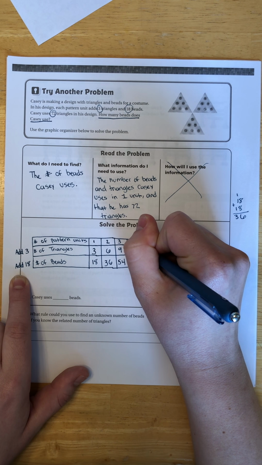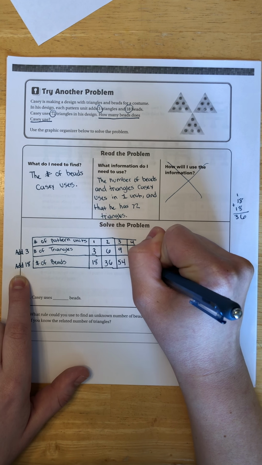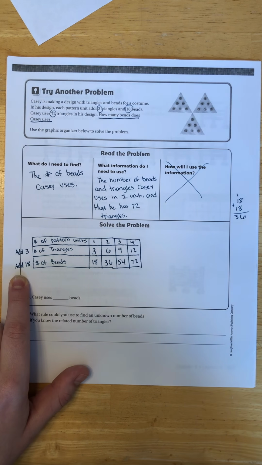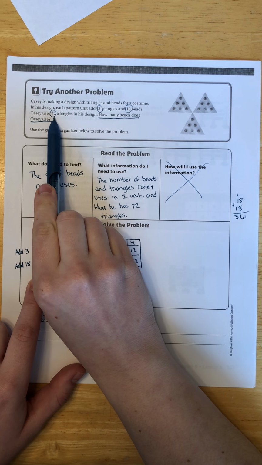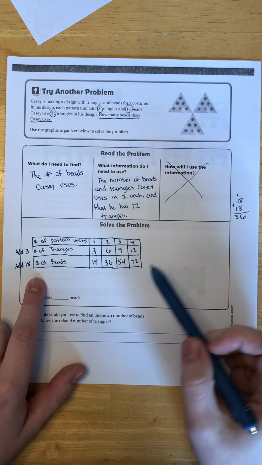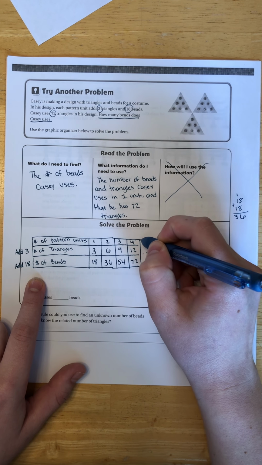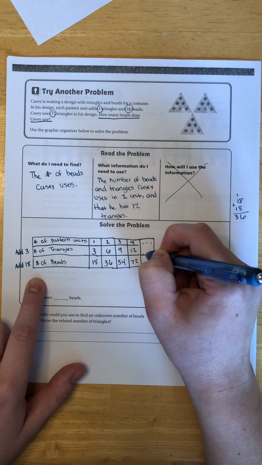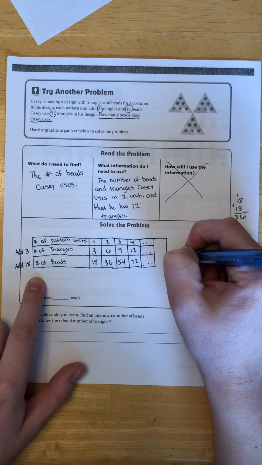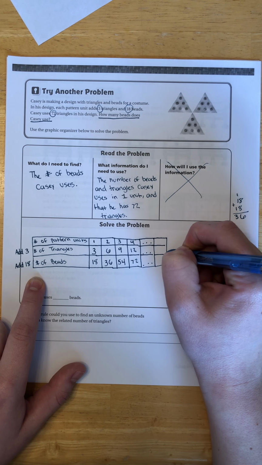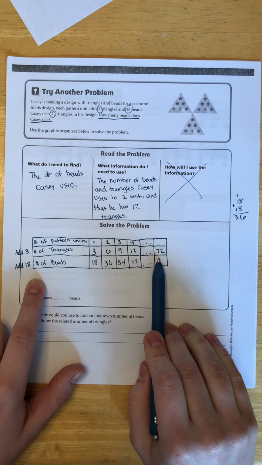Let's just do one more. 4. We will have 12, and we will have 72. So that's where we're at right now. Now the other number it gave us was that Casey uses 72 triangles in his design. So we could go on and on with a bunch of numbers here forever until we reached 72 triangles. But because we know that we can find a pattern and rules to help us, we're just going to jump ahead here to 72 triangles.